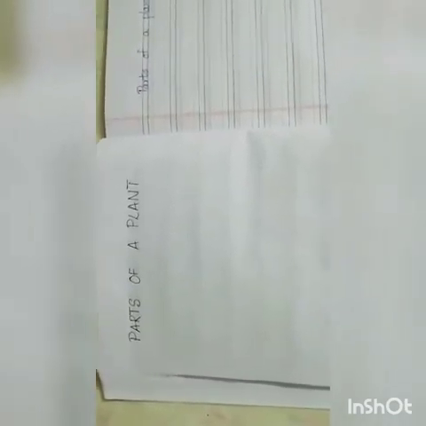Dear children, I'm going to show you how to draw a plant and label the parts. It's very easy. It is not at all difficult. We begin from the lower part of the plant. What is the lower part? The root. So first thing, you make a land like this, and then you're going to make root.